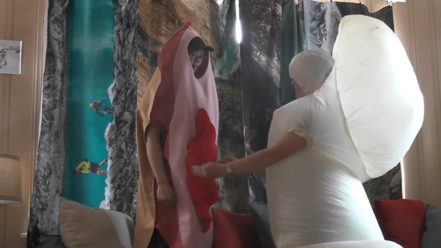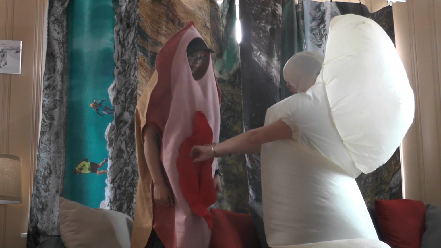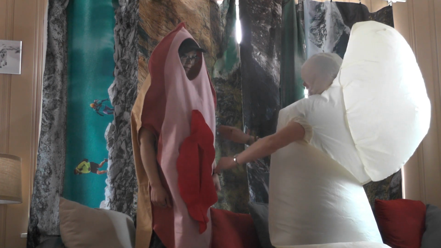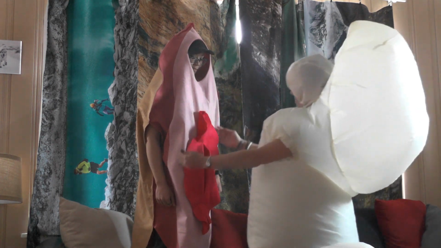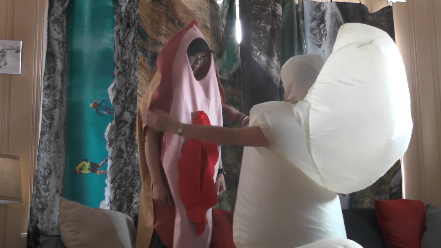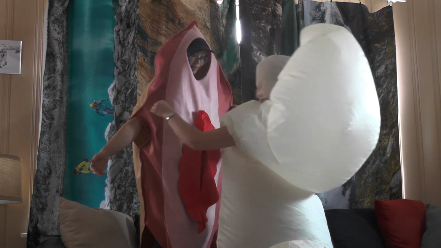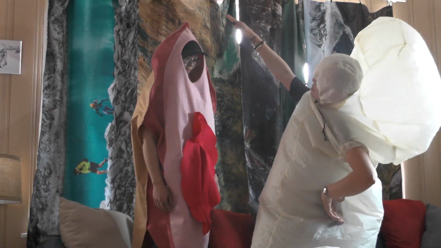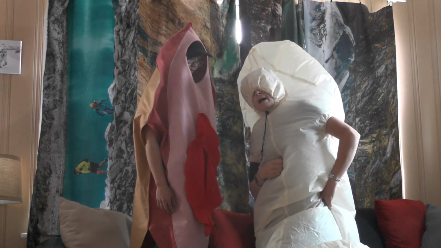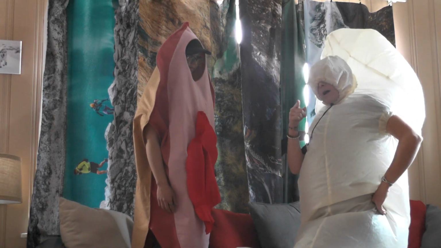Here we have the vestibule, or the entrance to the vagina. Here we have our labia minora. Here we have our labia majora. Up here we have the mons pubis, an extra layer of adipose tissue. You can think about why that's needed.